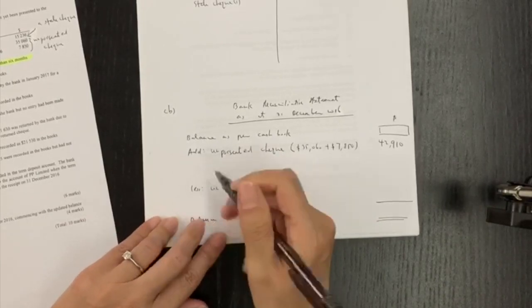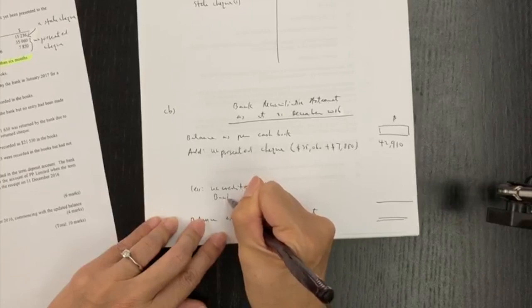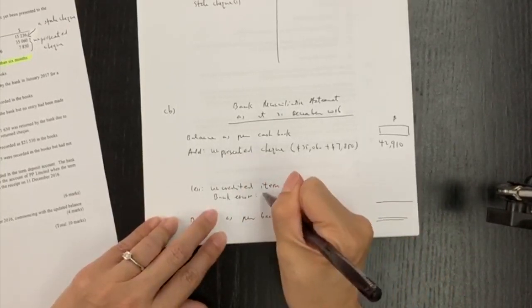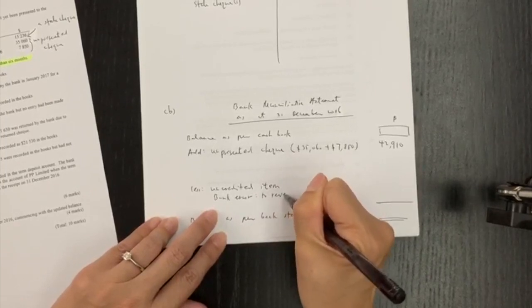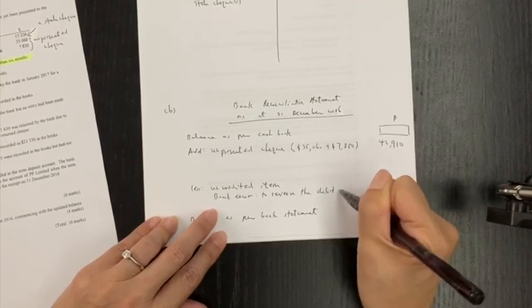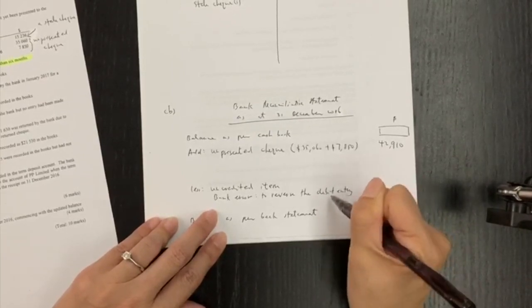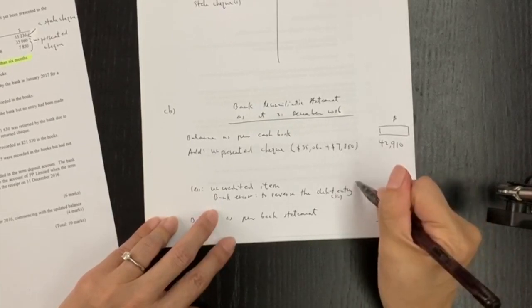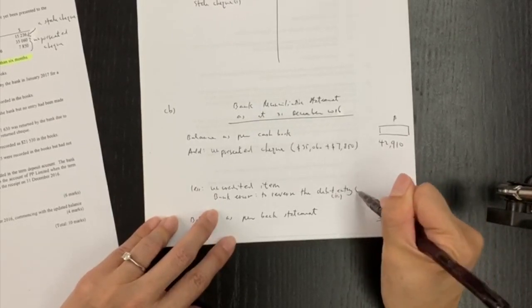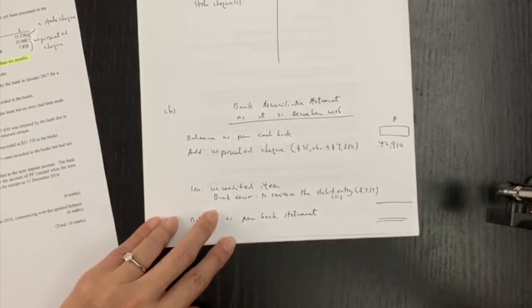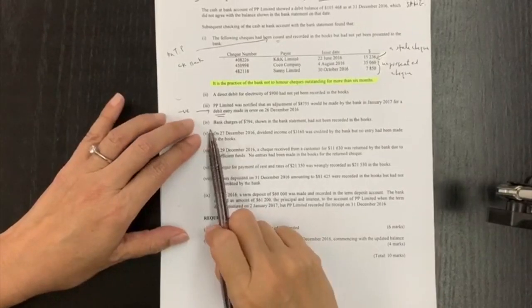Okay, so this is a mistake in the bank. So bank error, which is to reverse the debit entry, and related to point number 3. And how much is that? Which is equal to 8,755. Okay, point 4 is very straightforward.